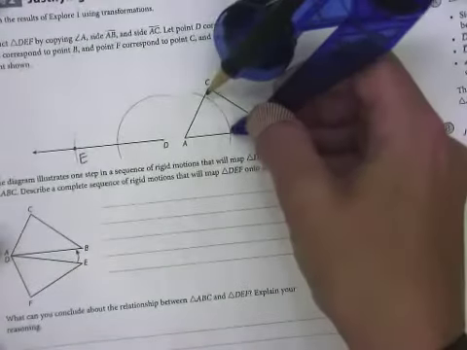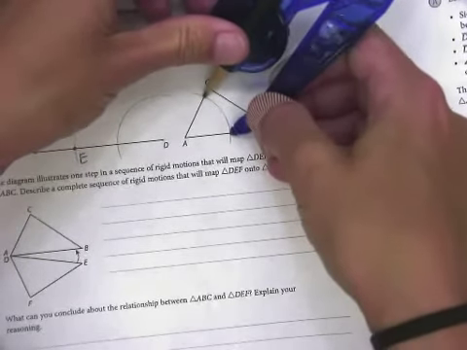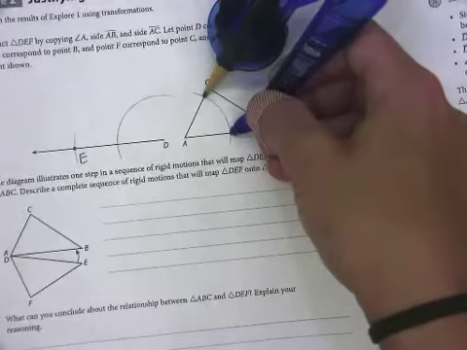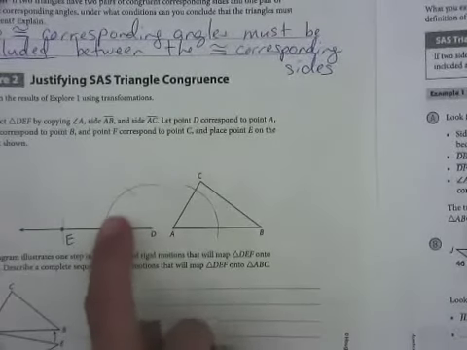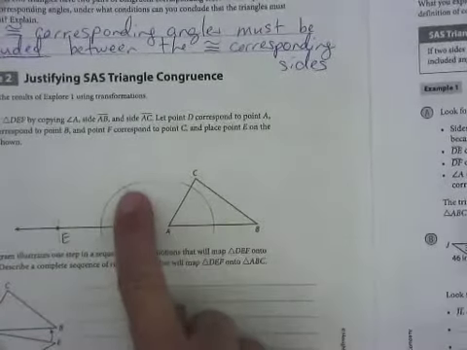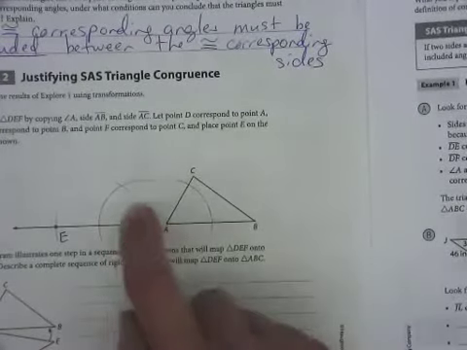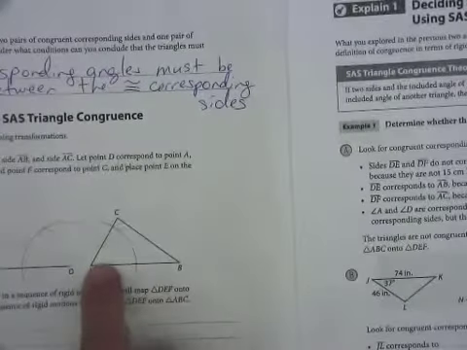Then you change your compass setting. Okay, so notice here my compass setting is going to be the distance between these two points. So that compass setting I copy from here. Notice how my first arc and my second arc intersect. So from the vertex of the angle through that intersection, that's going to be my angle that is congruent to angle A.